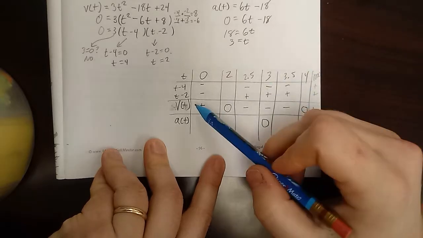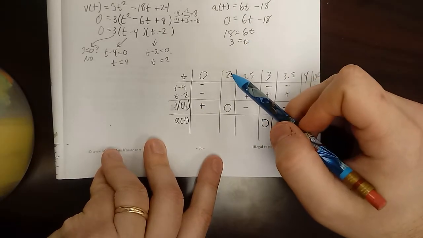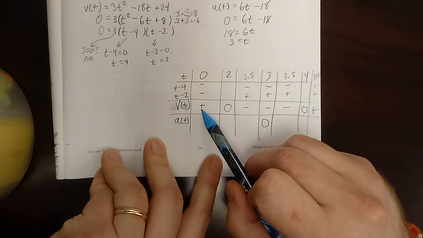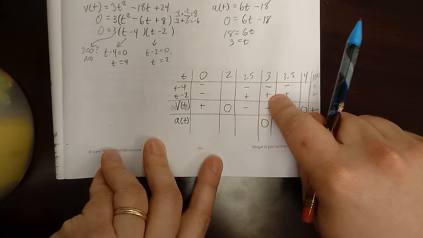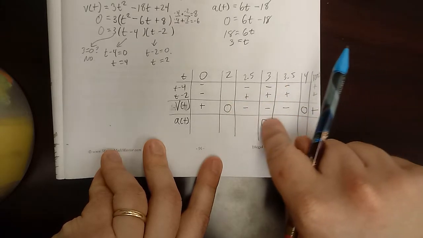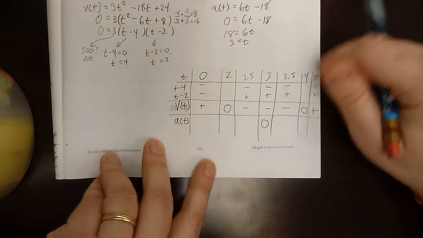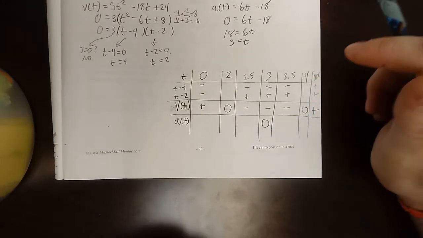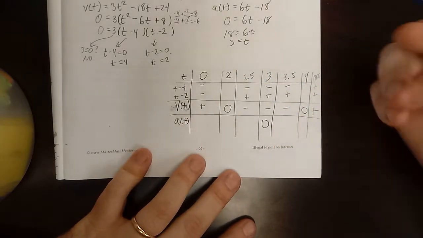Okay, so now I analyzed my velocity. I'm able to say when t is less than 2, my velocity is positive, so I know it's moving to the right. At 2, it stops, and then between 2 and 4, it's moving to the left, and then after 4, it's going back to the right, because at 4, it stopped. So now we get to analyze if it's going faster or slower and how that's working.